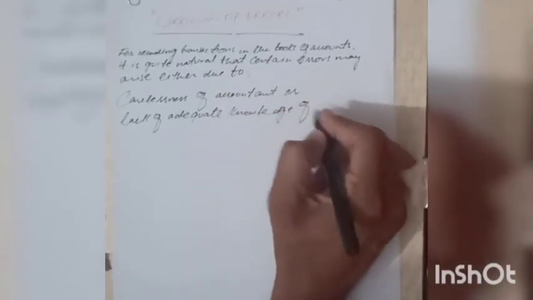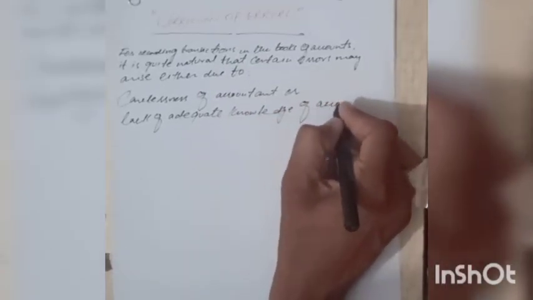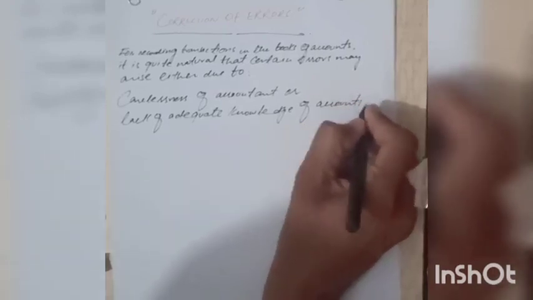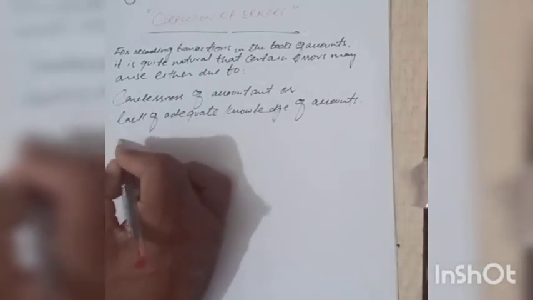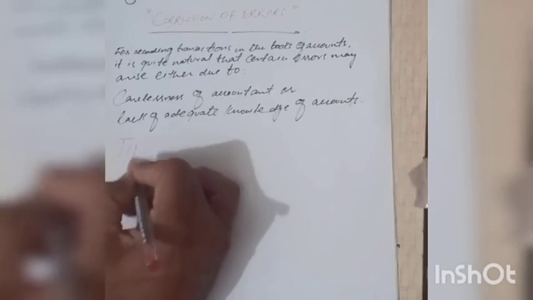So I will just list down here the types of error and why they occur, and in the end I will tell you the rule to correct the error. Like, if there is an error in the entry, what is the rule to correct the error?